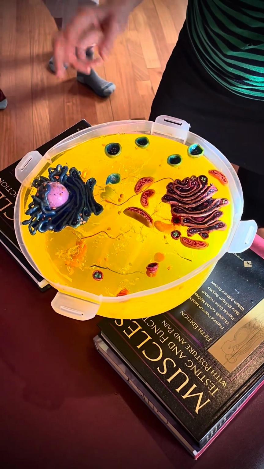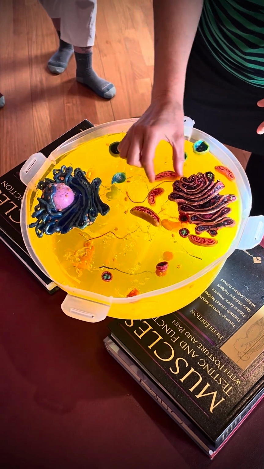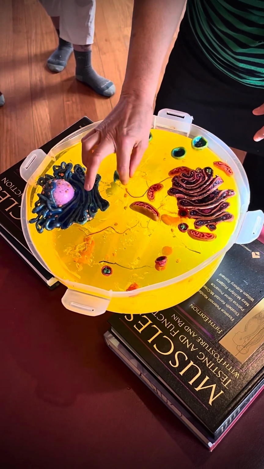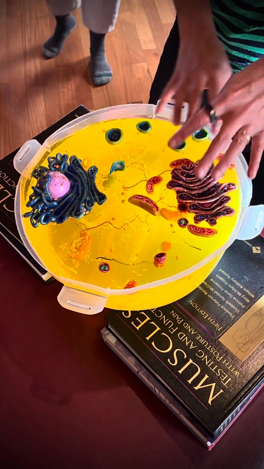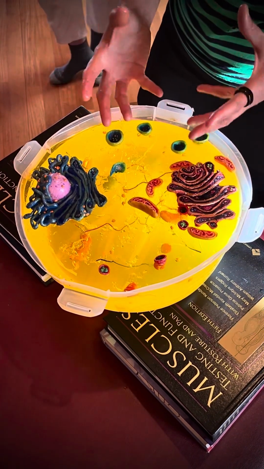So then we've got, what are these little buddies? Mitochondria, the powerhouse of the cell, and they can be moved around, as can other things, like these ribosomes, and moved through the cell where they're needed. This is a very dynamic environment.